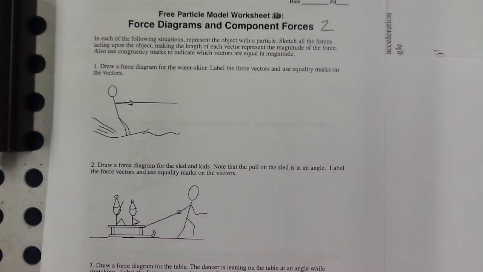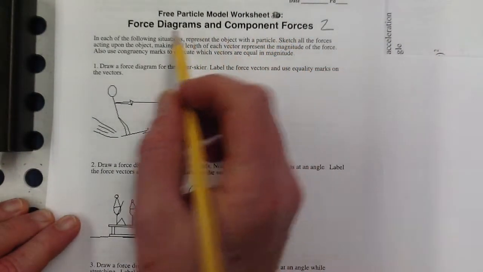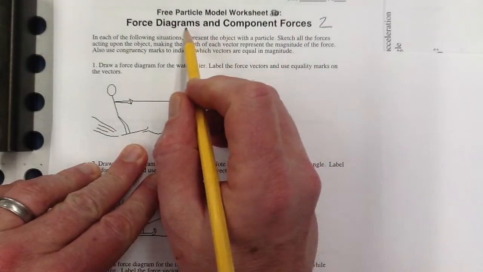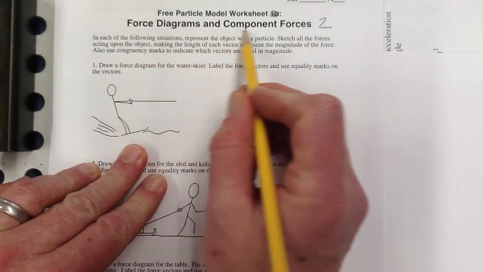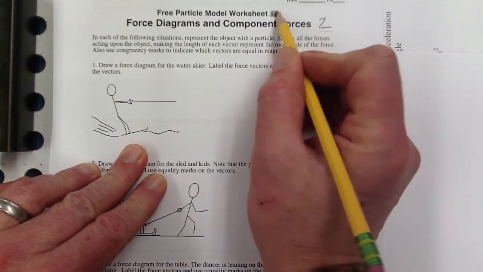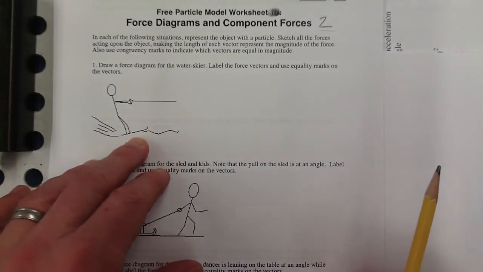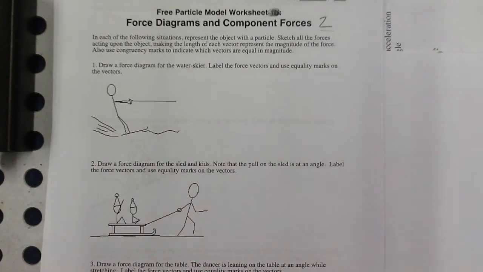Let's make some more force diagrams. This one with the water skier as the first problem. This is the one that, as far as we are concerned in Google Classroom, is number 2. I know it says 1B at the top here, but never mind that. This is number 2. Draw a force diagram of the water skier.